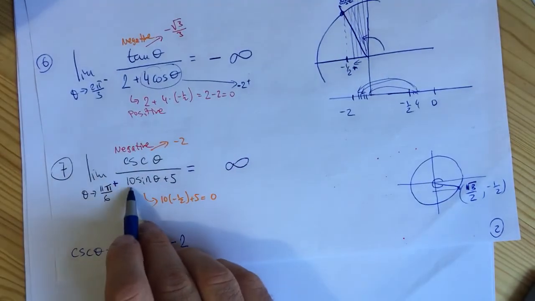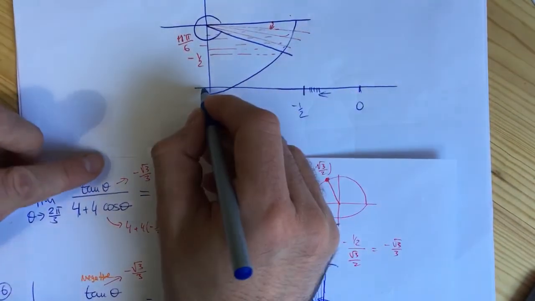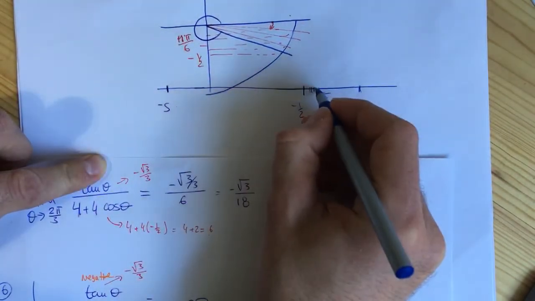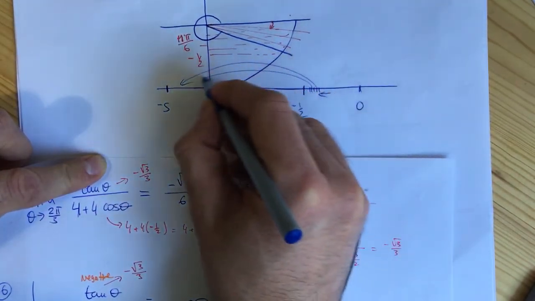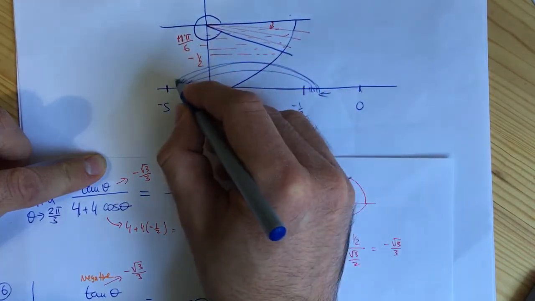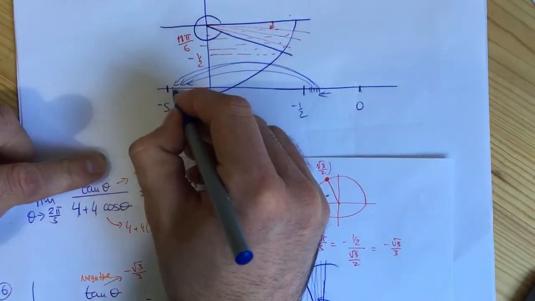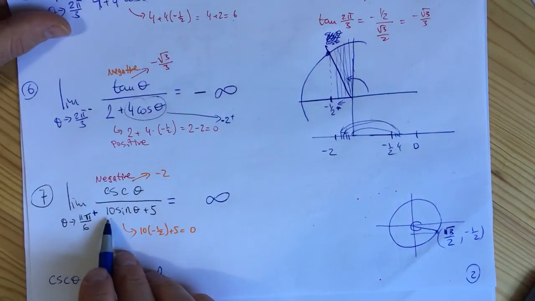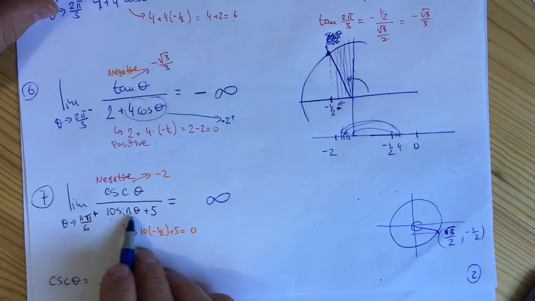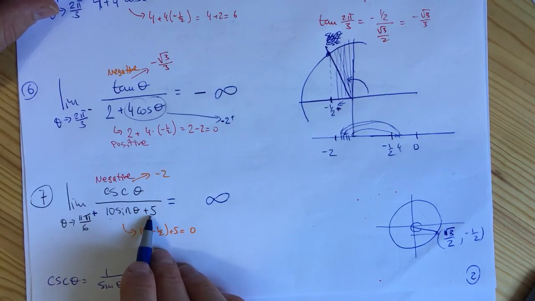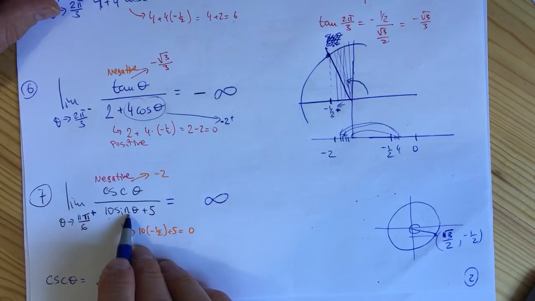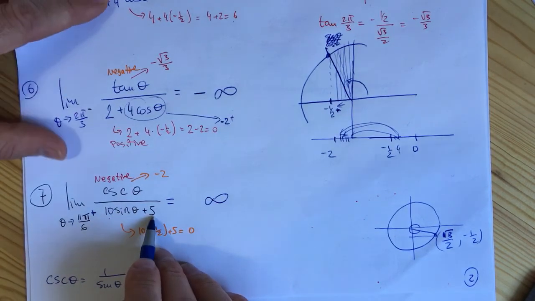When I multiply them by 10, they're going to land at negative 5, but a little bit bigger than negative 5. That means 10 sine of theta plus 5 is basically something between negative 5 and 0, plus 5, which is going to be positive.